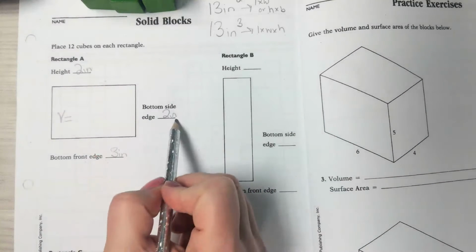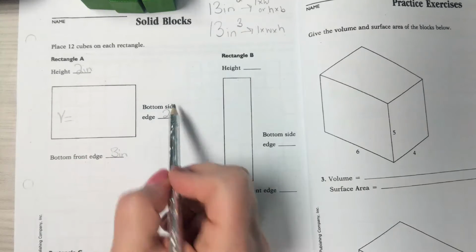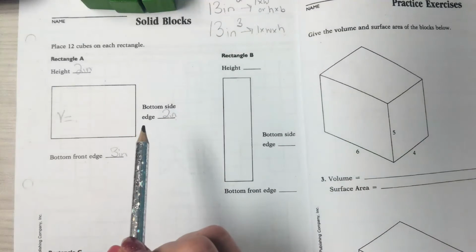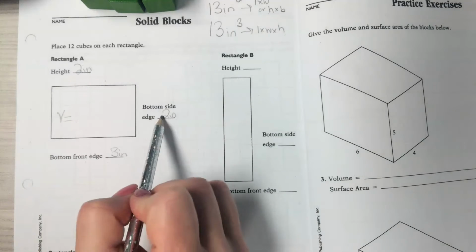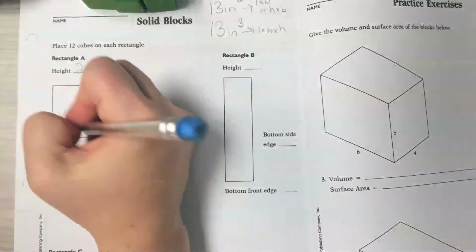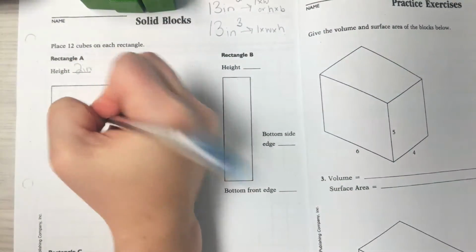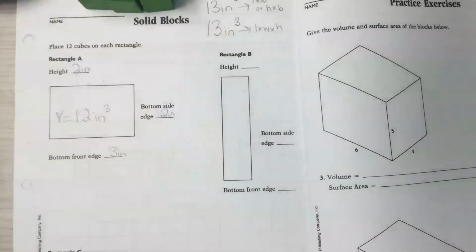Well, volume equals length times width times height. So what is 2 times 2 times 3? Or 3 times 2 times 2? Or 2 times 3 times 2? We're going to get the same answer because of order of operations. So 2 times 2 is 4. 4 times 3 is 12. So the volume of this would be 12 inches cubed.